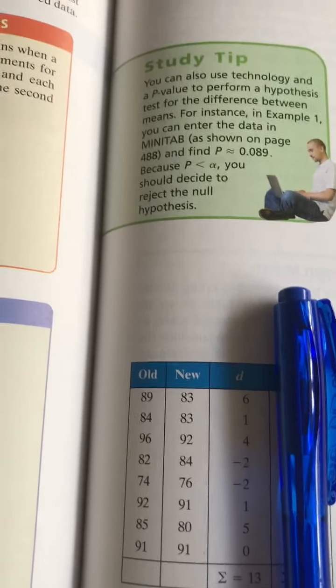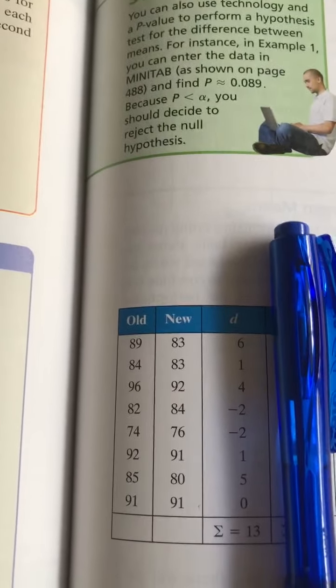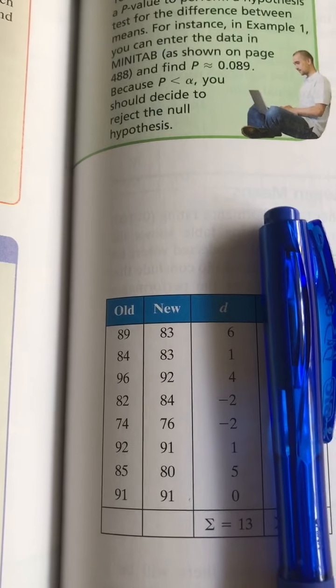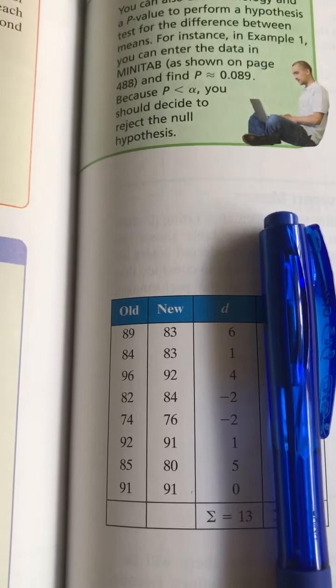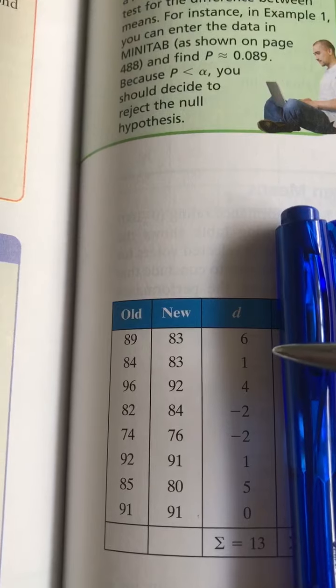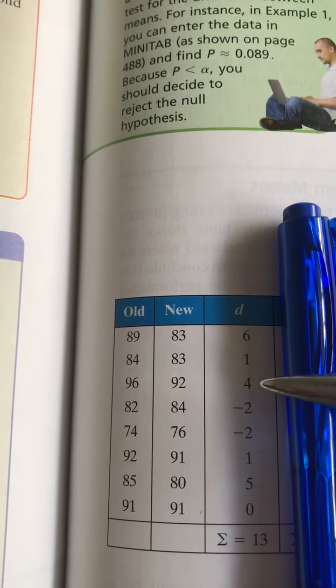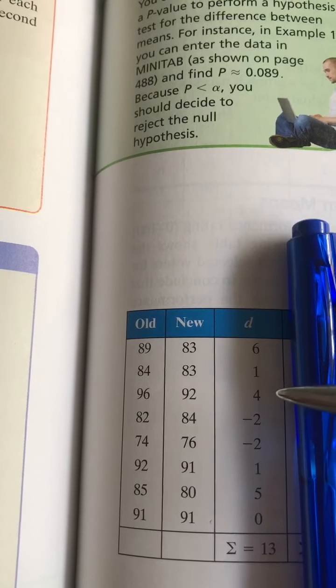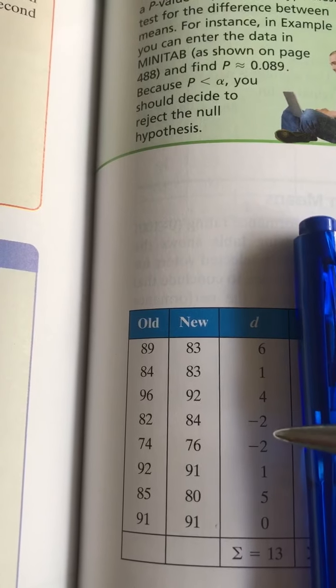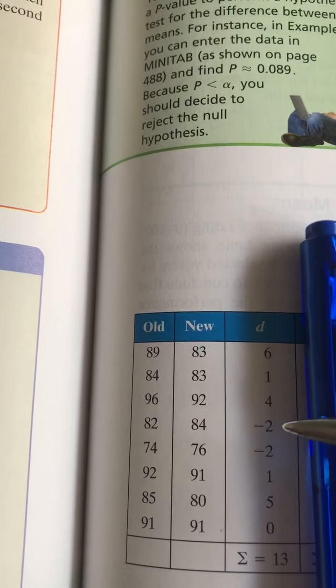And then the second person went from an 84 to an 83. So there was a really small difference. It was just a difference of 1. Then the next one, they went from 96 to 94. Okay, and then the other one, see, it's negative.